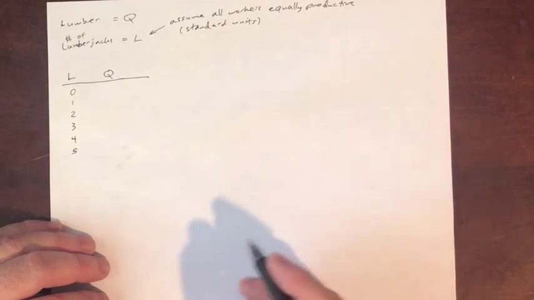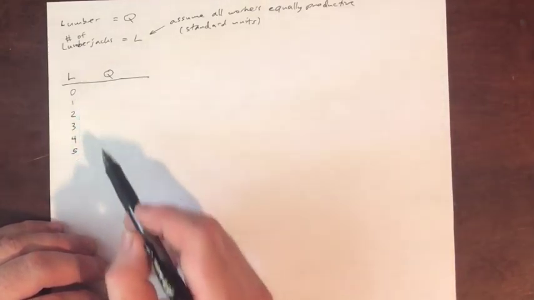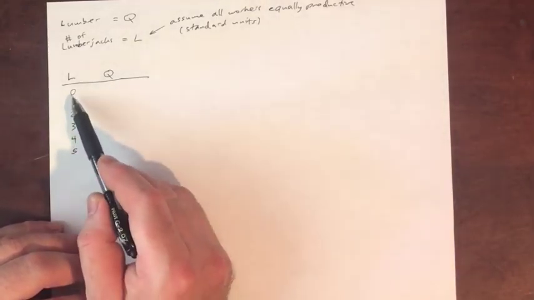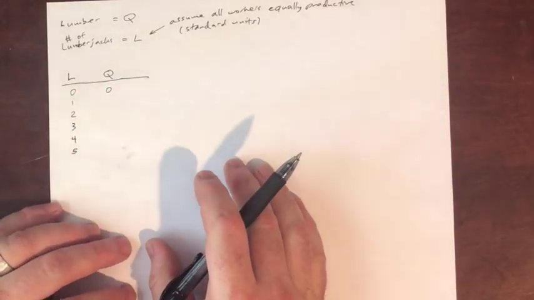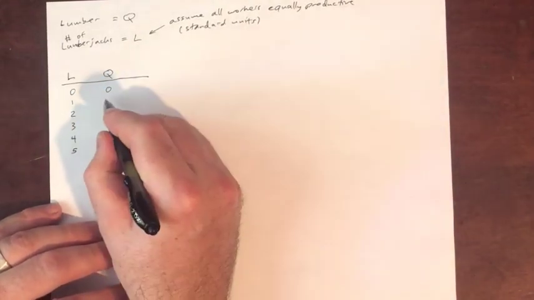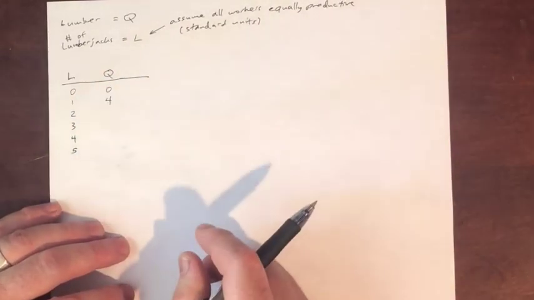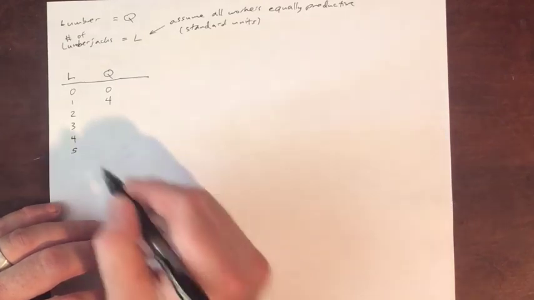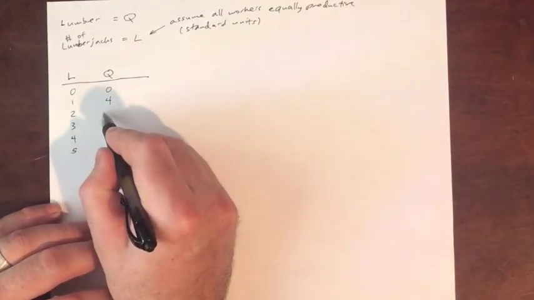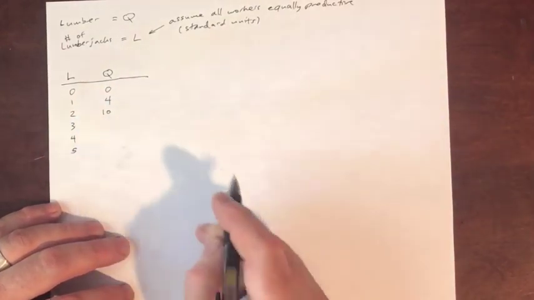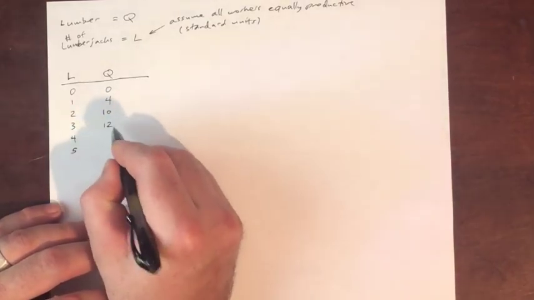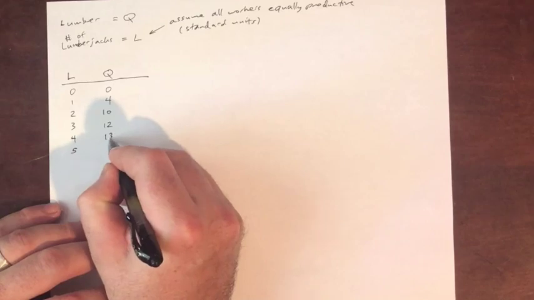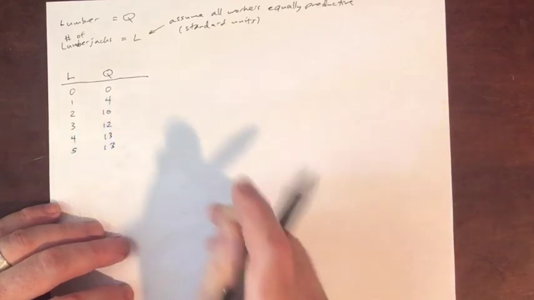Imagine that the firm has done different things. They've said, how much lumber are we going to get if we have 0 lumberjacks? Well, the answer is 0. What if we hire 1? Well, we get 4. Now we're getting somewhere. What if we have 2? Well, we get 10 lumber. If we have 3, 12; 4, 13; 5, also 13.